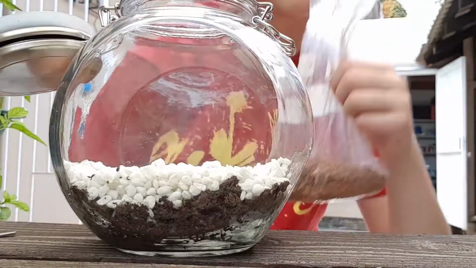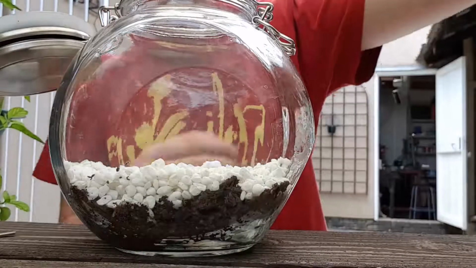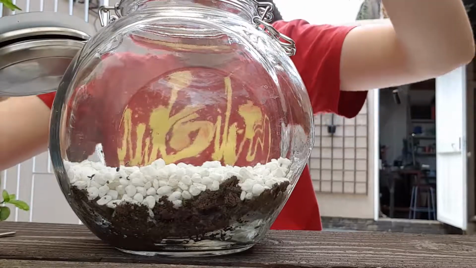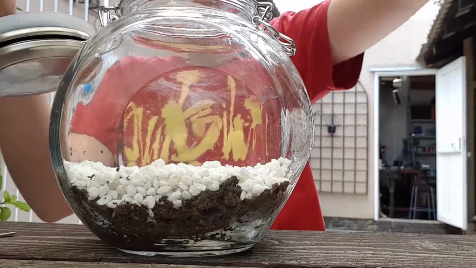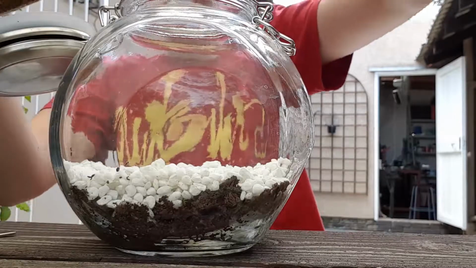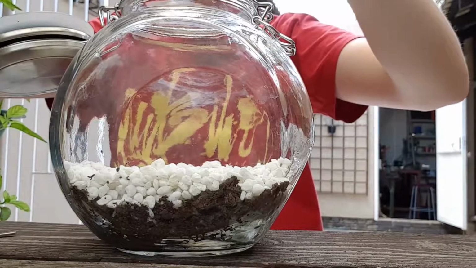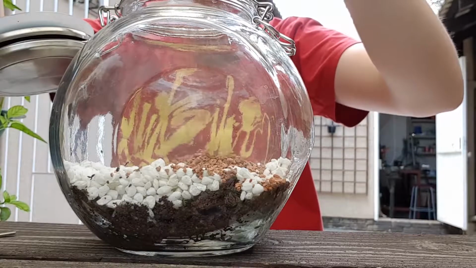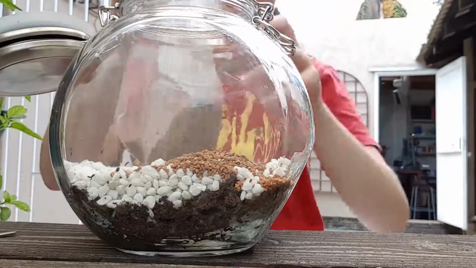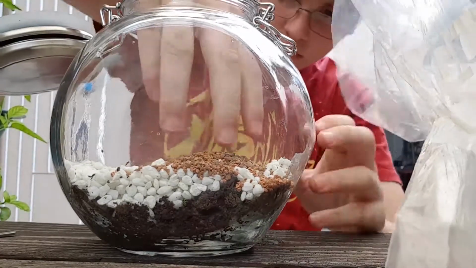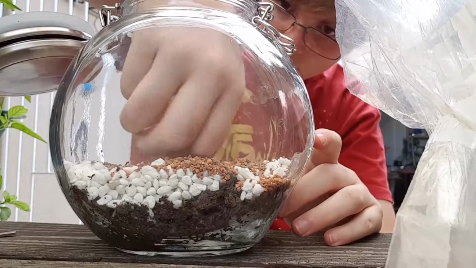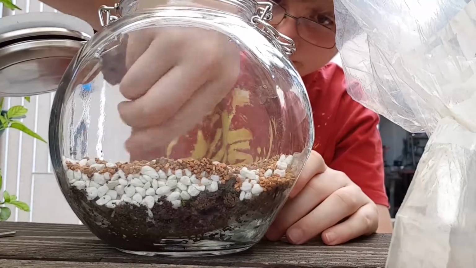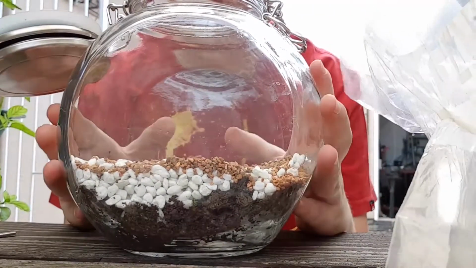Update, it wasn't that hard. Boom! Okay, thin layer of dark rocks.